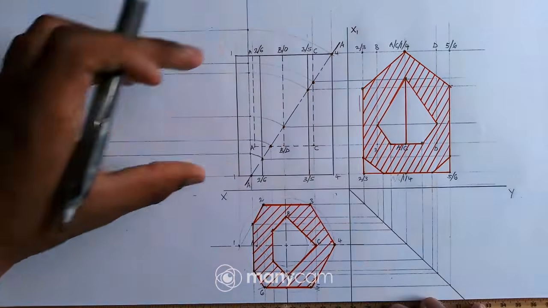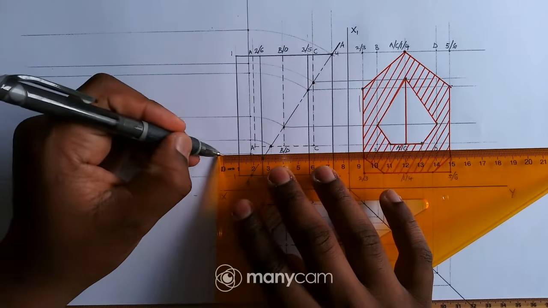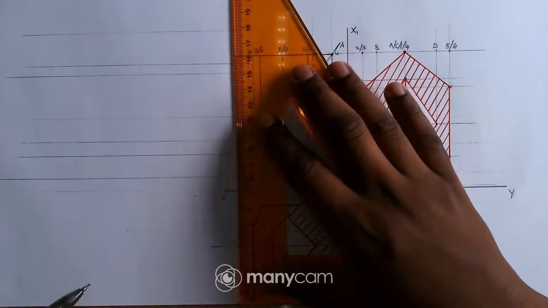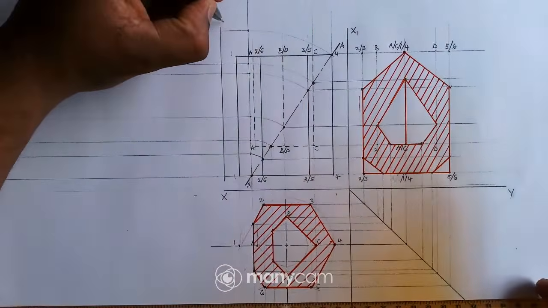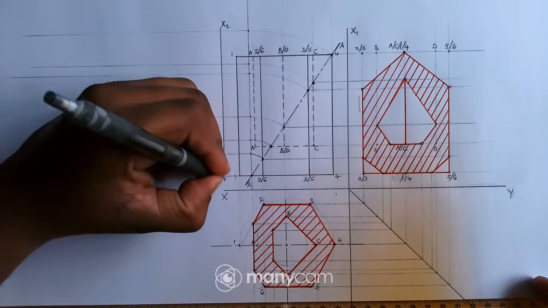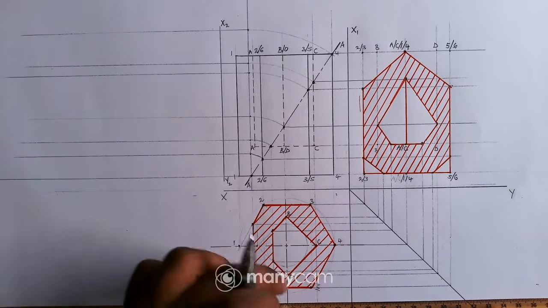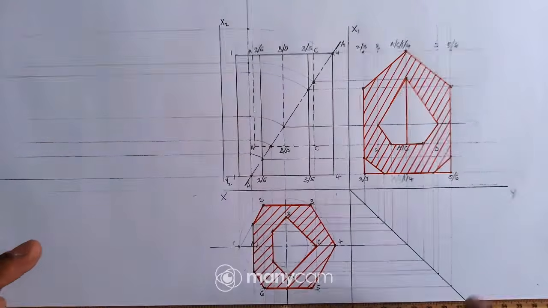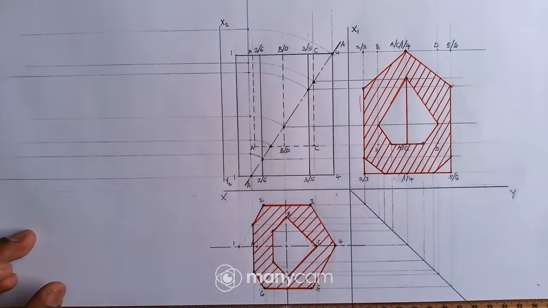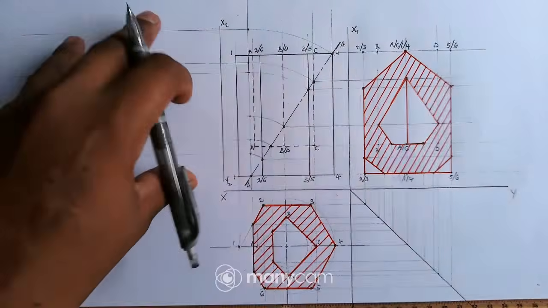Okay, so now I have all the lines. So now I can just add my XY line. I can just measure 10 millimeters there and add XY line there. So this is X2, Y2. Okay, so now it's up to you. You can use the cut surface from the top view or from the right view. So I'll just use this view to transfer all the points of the cut surface to this section, right?